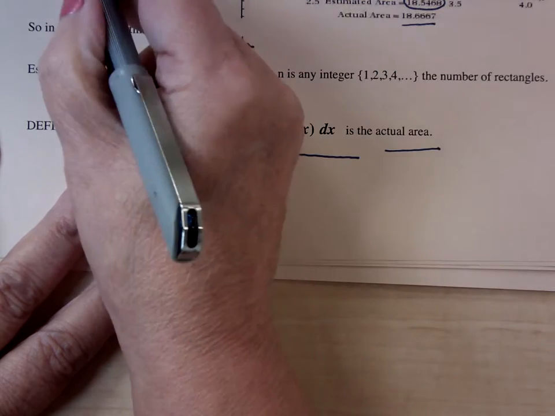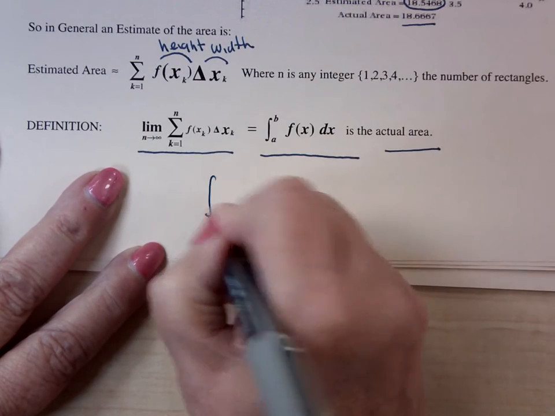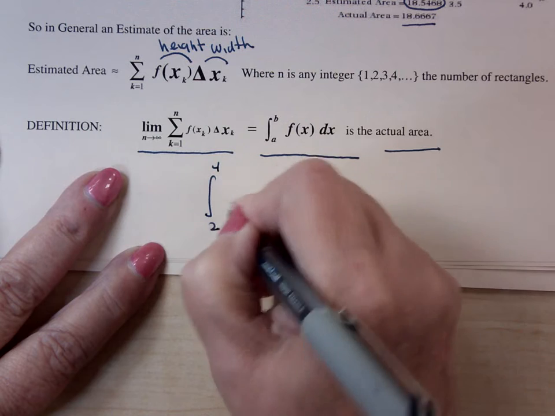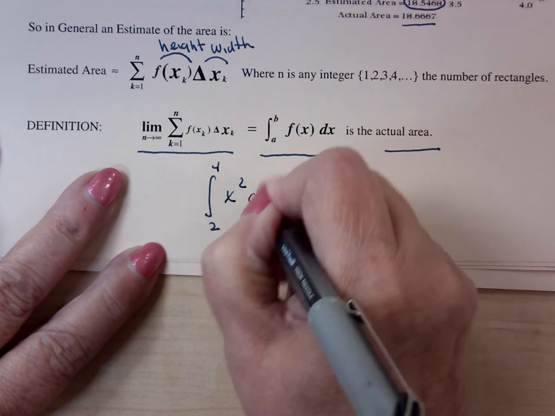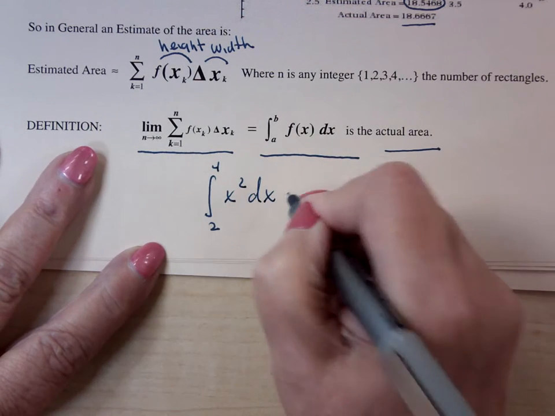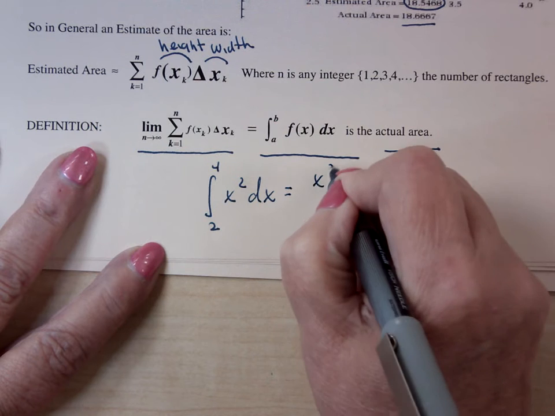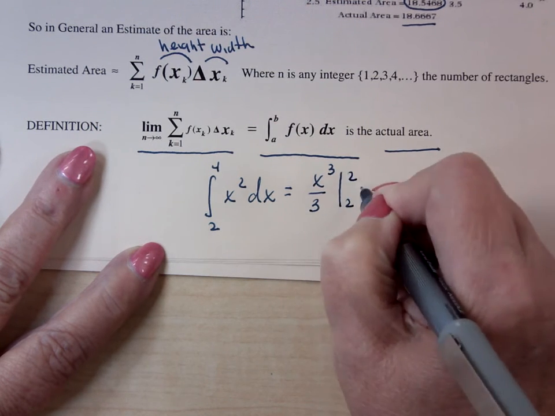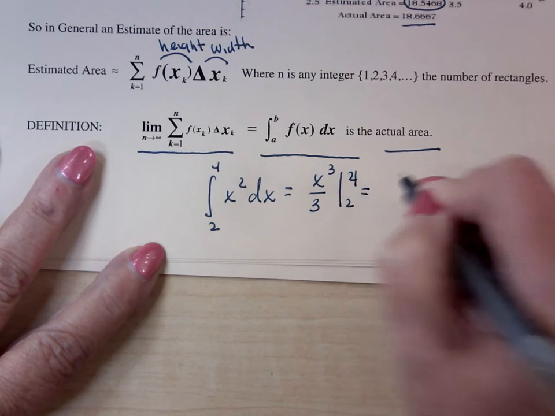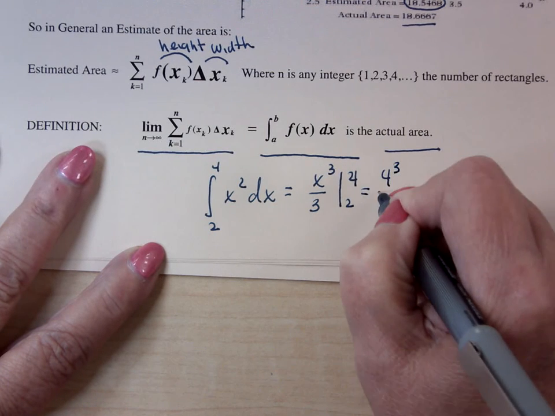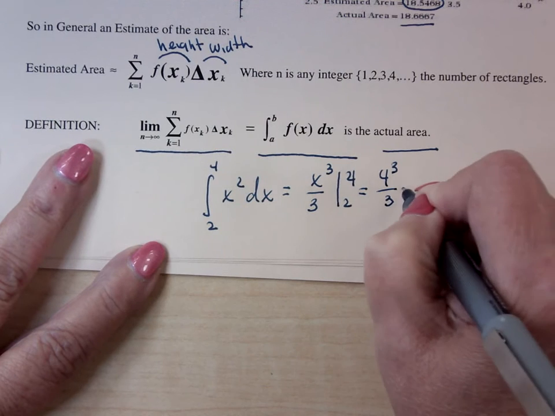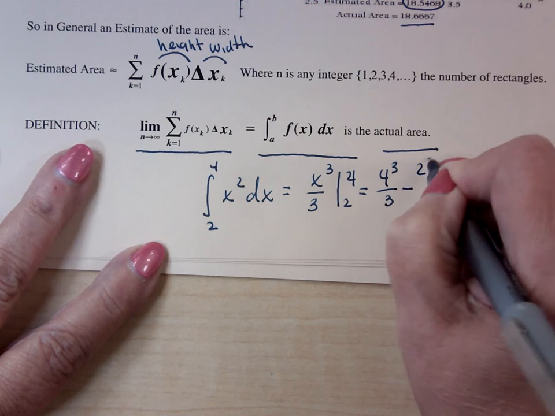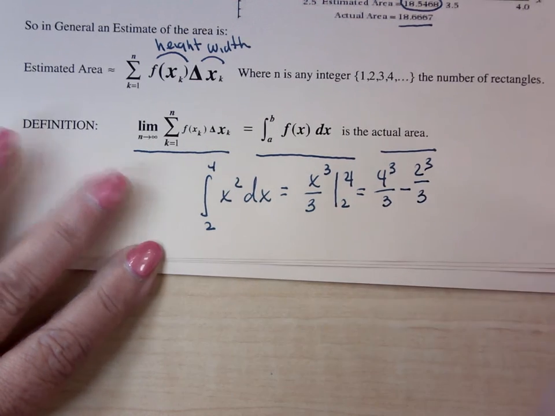I'm looking at x squared. I take the integral from 2 to 4 of x squared dx. We know that's x cubed over 3. We evaluate it from 2 to 4. This is going to be 4 cubed divided by 3 minus 2 cubed divided by 3.